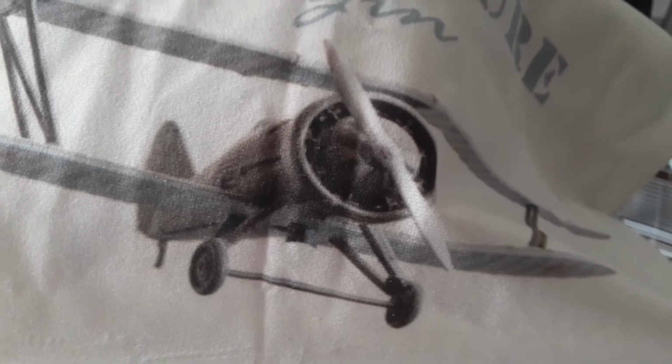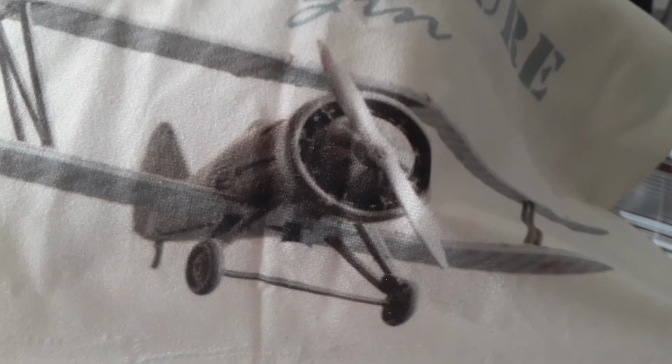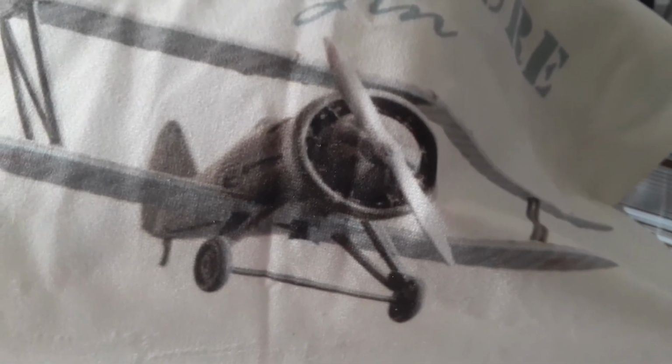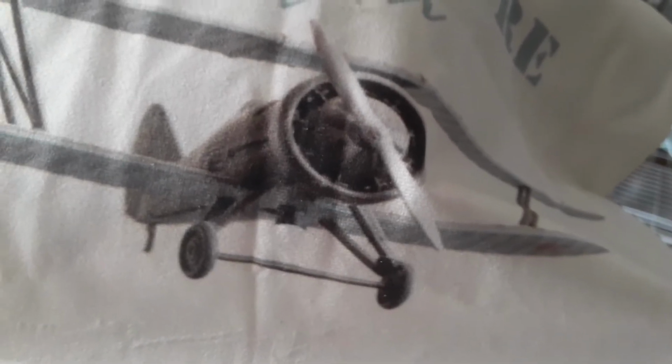Question again, which of the following is true concerning flaps? The correct answer is B. Flaps allow an increase in angle of descent without increasing speed.